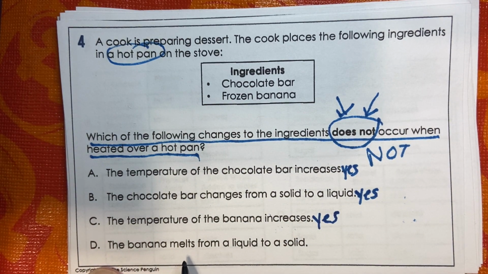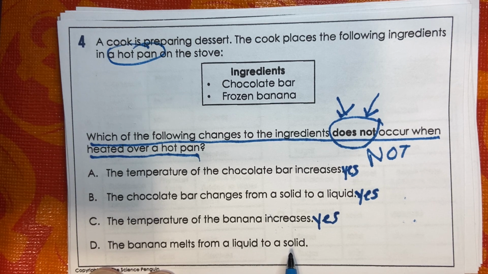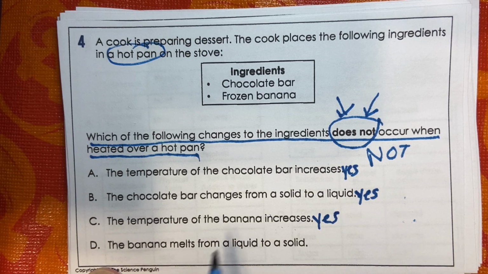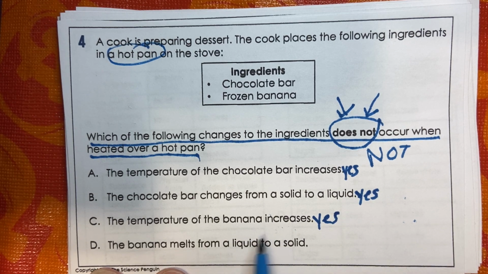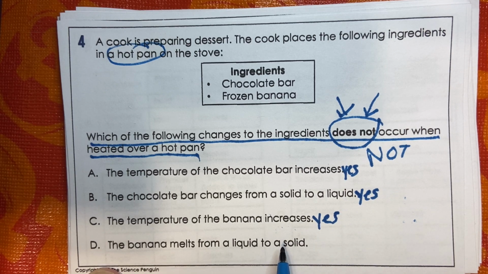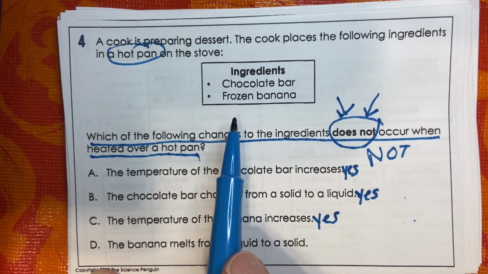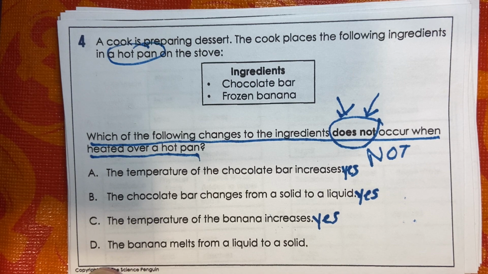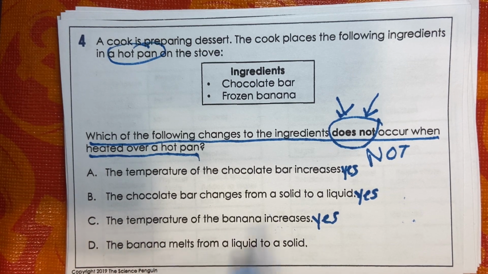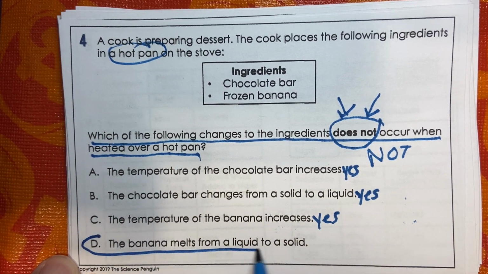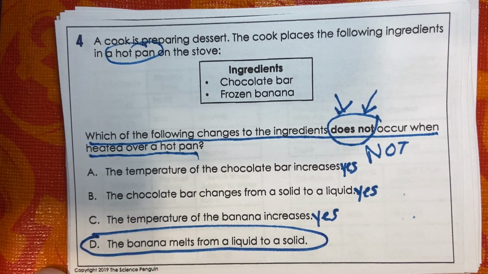The banana melts from a liquid to a solid. Okay, well, that's not going to work out, right? So melting is not changing from liquid to solid. Liquid to solid is called freezing, which you would need not heat to do that. You would need cold, the absence of heat, right? And so that doesn't even make sense. But when we heat up a frozen banana, it's not going to turn liquidy, even if we were going with the melt concept. So the one that does not happen, the answer to number 4 is actually D.